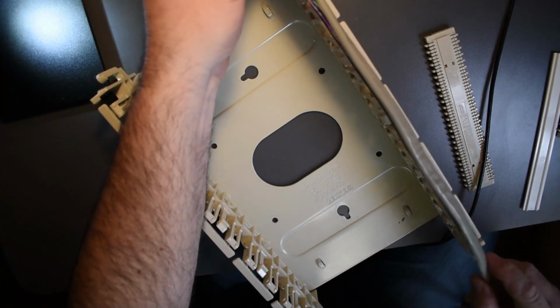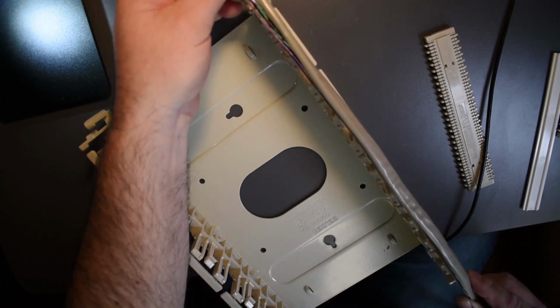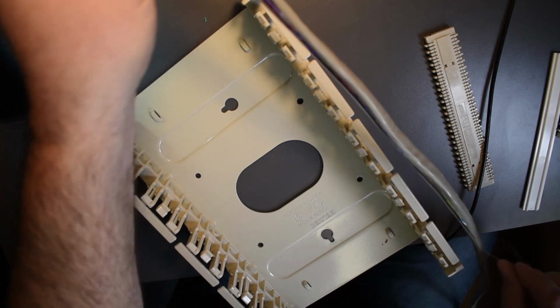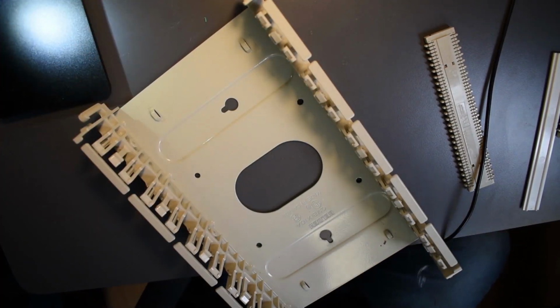If you have a whole length of this frame here, that's good. You don't need anything more. Right here I just stripped a little bit further, but that's okay.